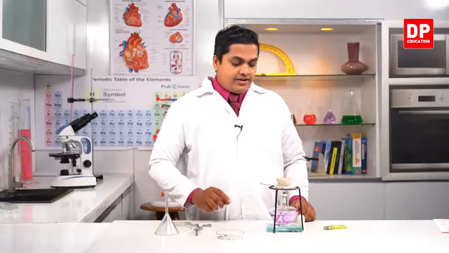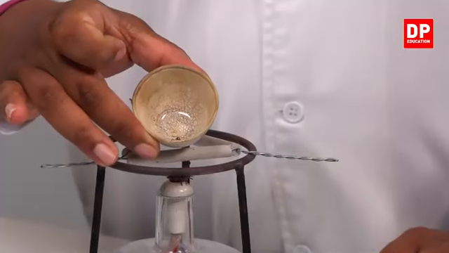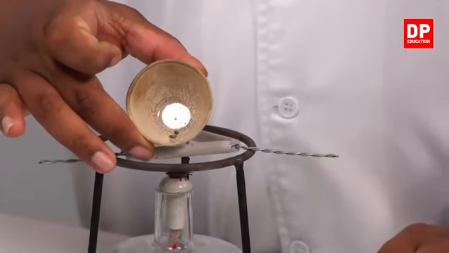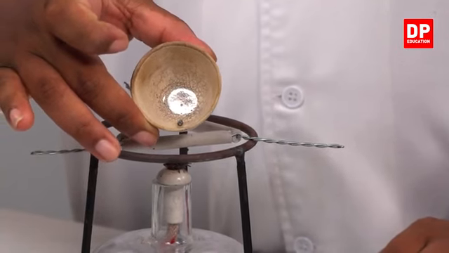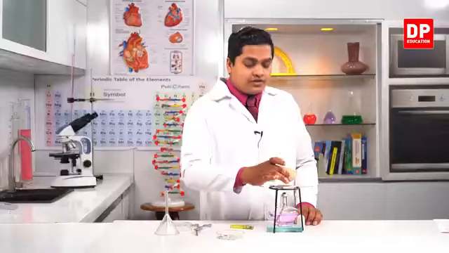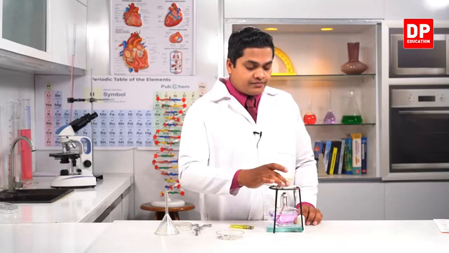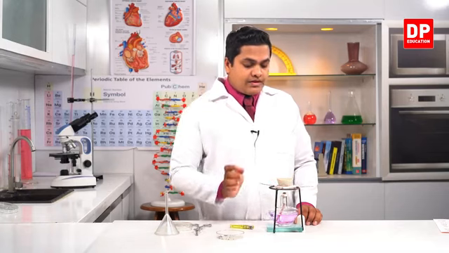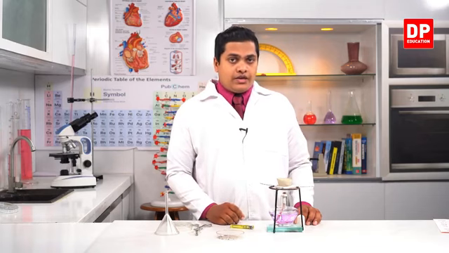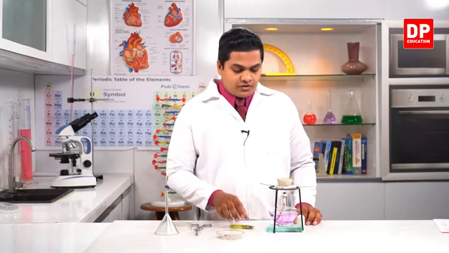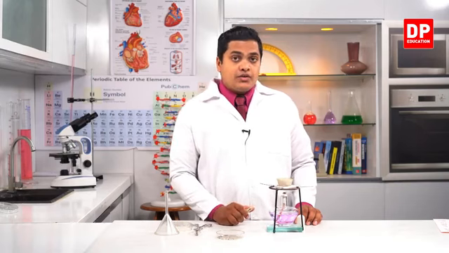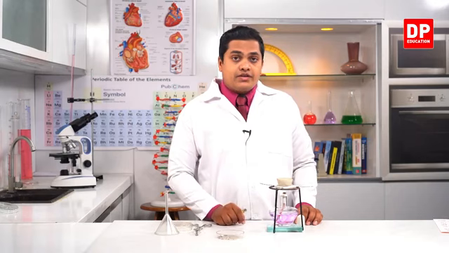Right, so I have added some iodine into the crucible. I have added a few pieces of iodine crystals here, right? So I'm going to keep it and heat the system to see what will happen in the state change. So we'll heat it up and see whether this iodine will turn into a liquid or not.